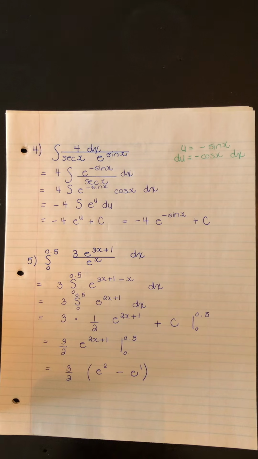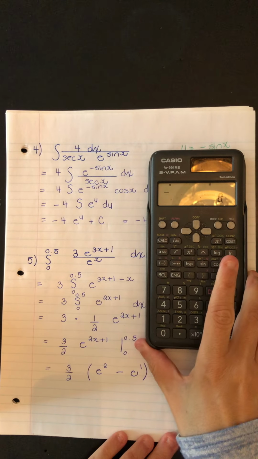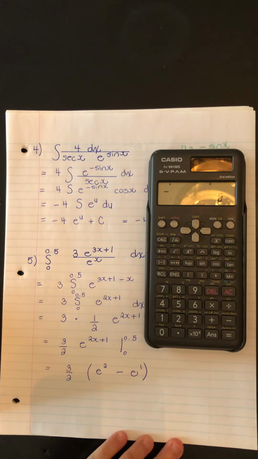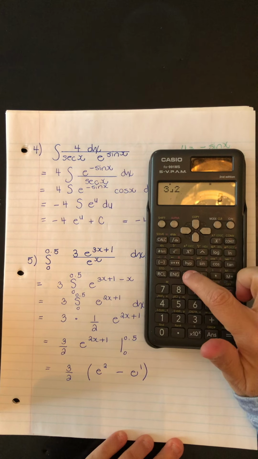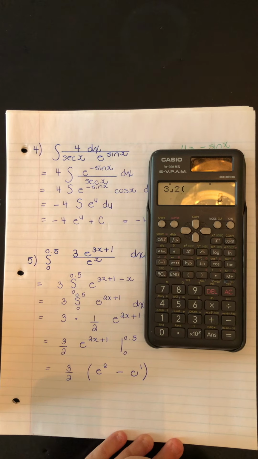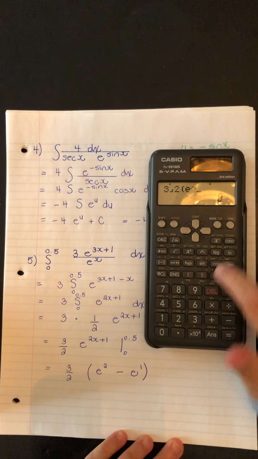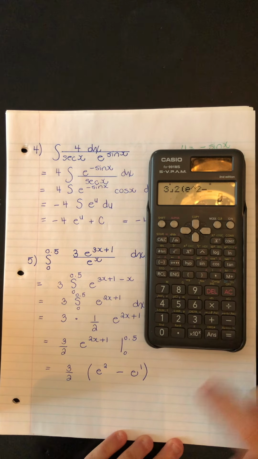And this we can work out with our calculators. Okay, it's still on radians mode from our lesson yesterday, and that's perfectly fine. So we're doing 3 over 2 times, now I'm going to do e squared minus e to the 1.